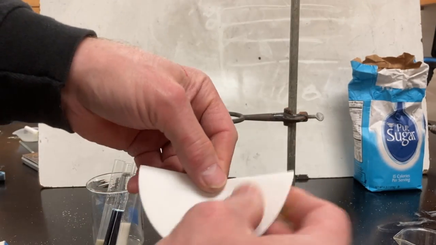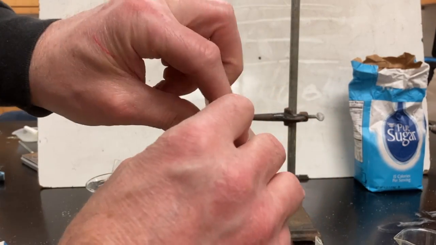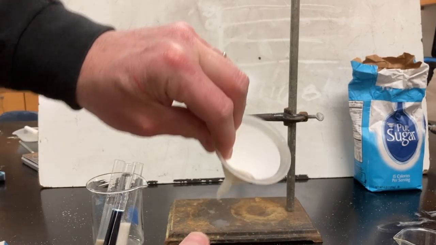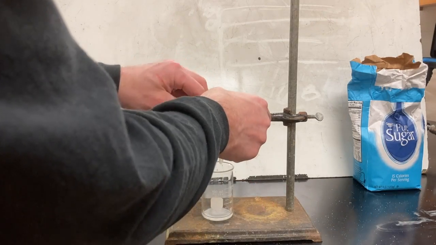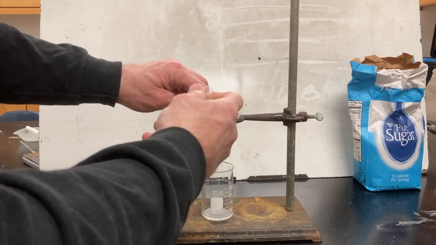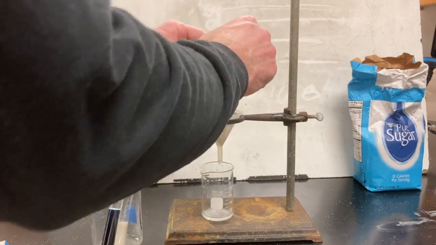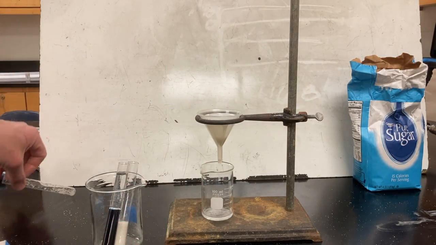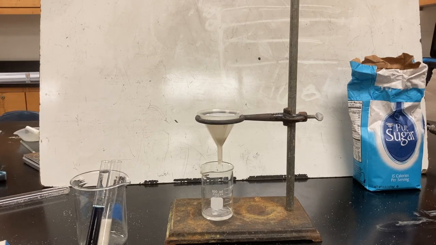They start out as round circles, and then I fold them. I'll fold it in half. I'll fold it in half again to make a cone that fits down inside the cone of the funnel. I'm going to put a beaker underneath, and then I'll take my mixture and pour it into the paper. And you can see water is dripping through the funnel into the beaker. I'm speeding it up here.